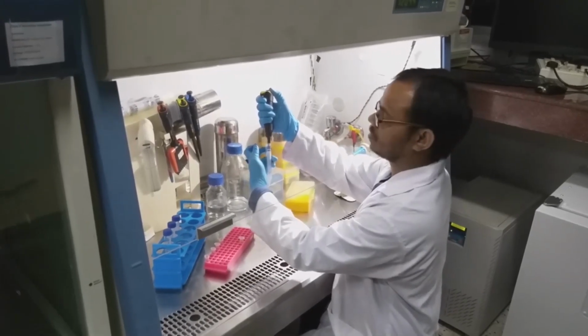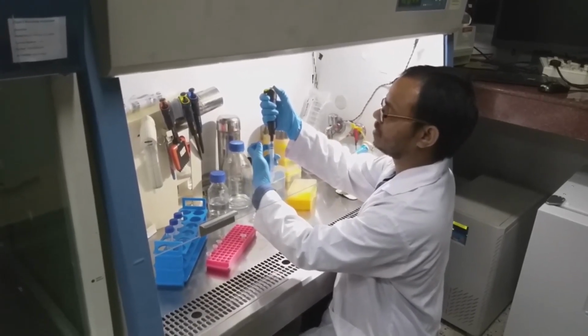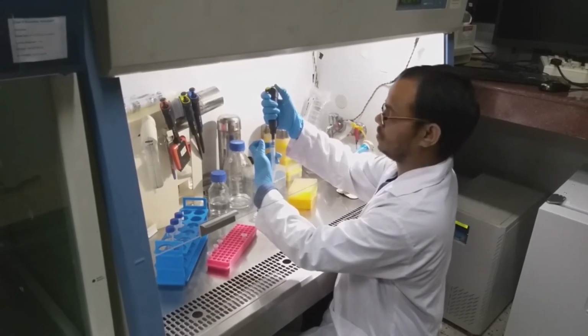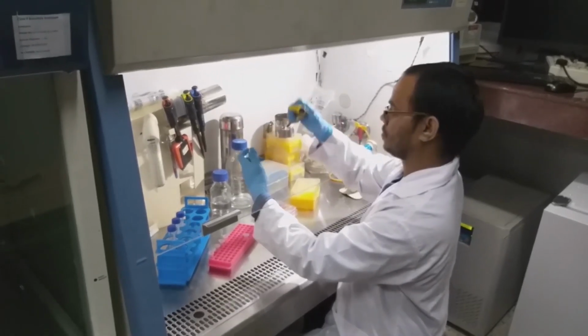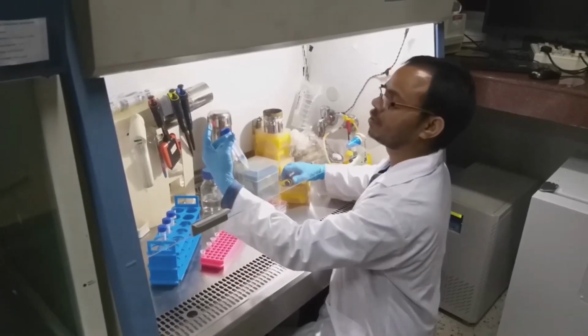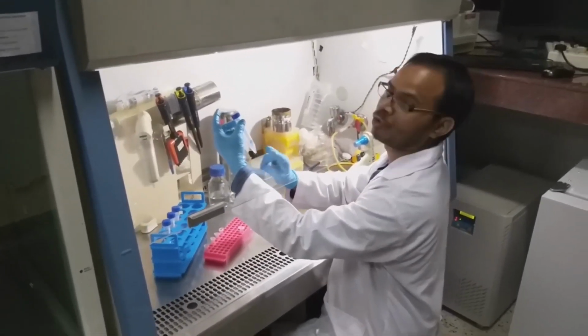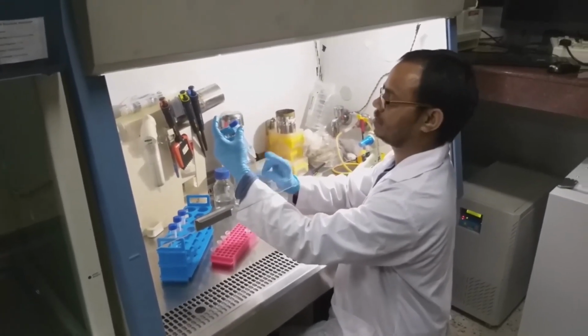The mixing should be proper, otherwise there is no complex formation. You can tap the tube in order to get it mixed.